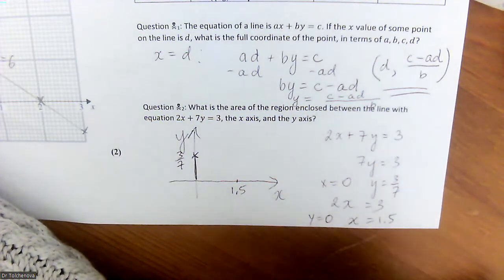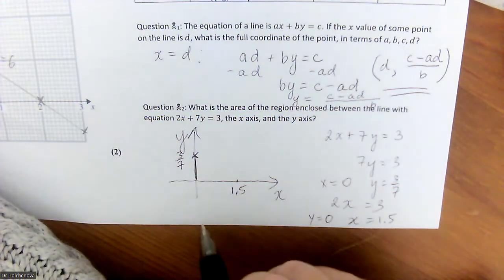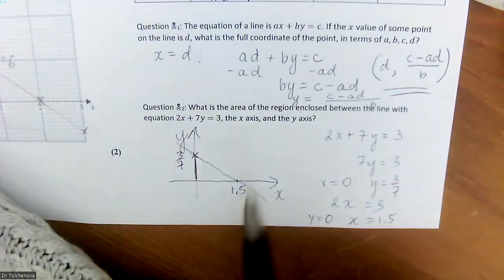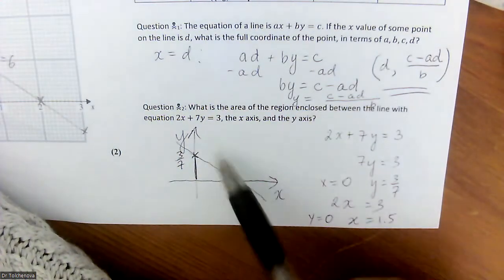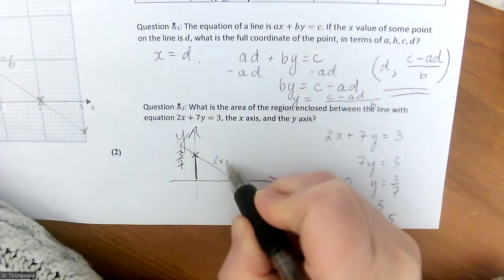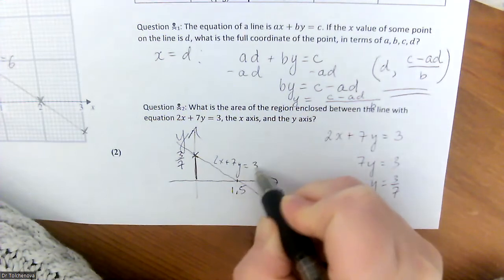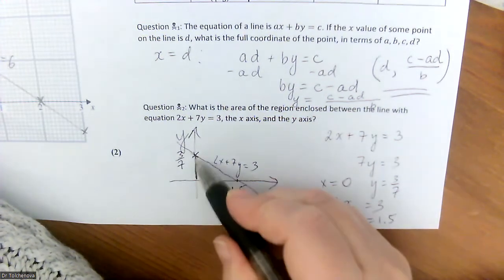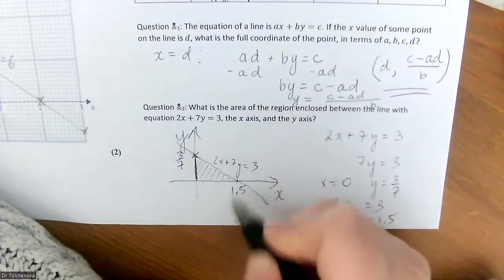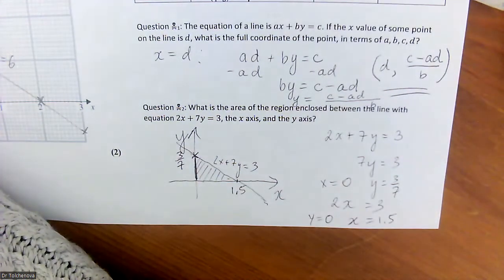So we need now to think about the region that is enclosed between the line 2x plus 7y equals 3, that is this line, then the y-axis and the x-axis. So basically we are talking about this triangle.